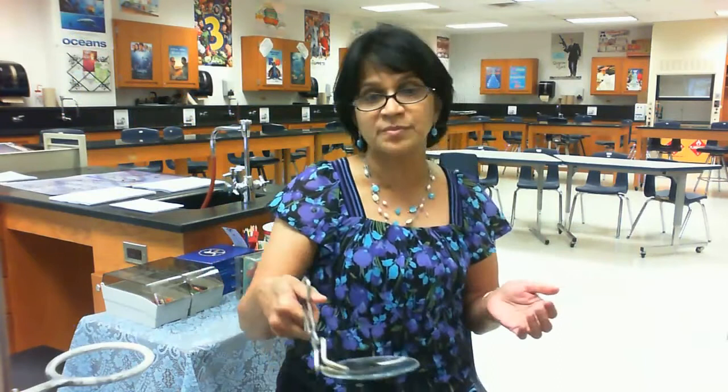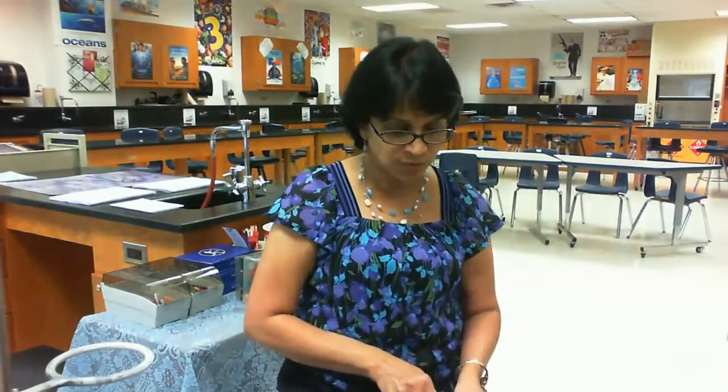Crucible tongs can be used for lifting a crucible. Now, can we use crucible tongs for lifting other things? Yes, we can also use crucible tongs to lift up, suppose, a watch glass if it's hot. We can also use them to lift up the evaporating dish if you want. So basically, they can be used for lifting up any hot objects which are difficult to grasp.